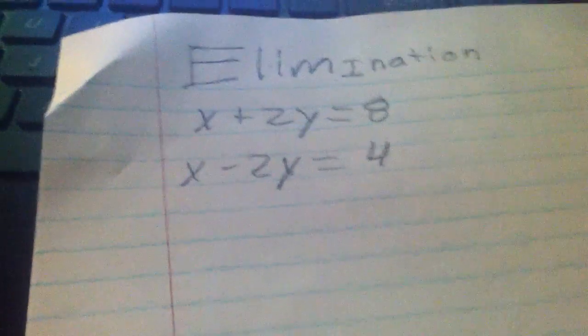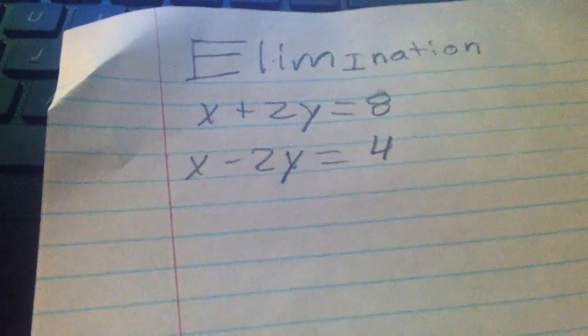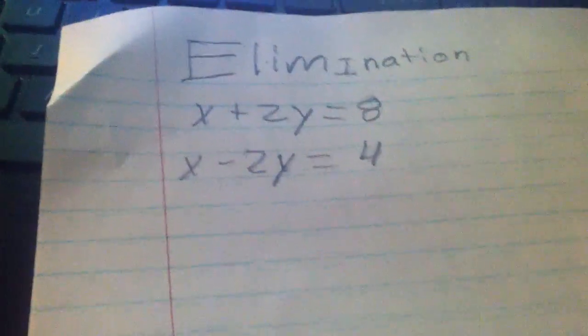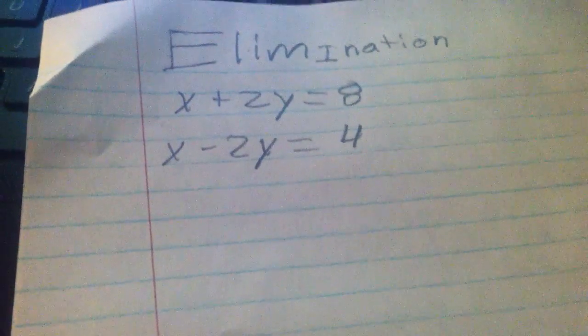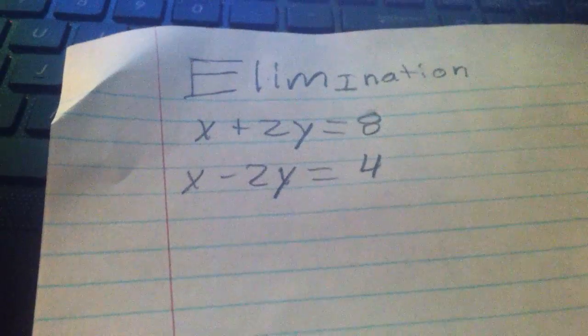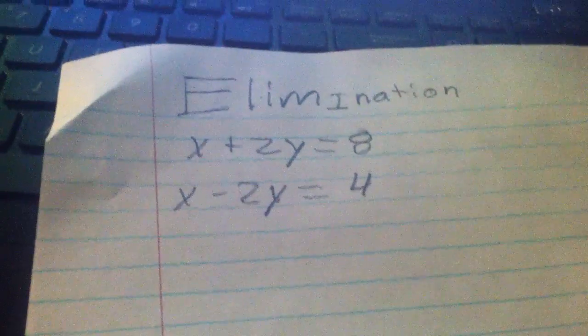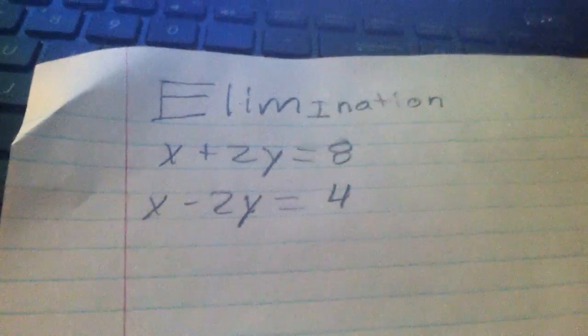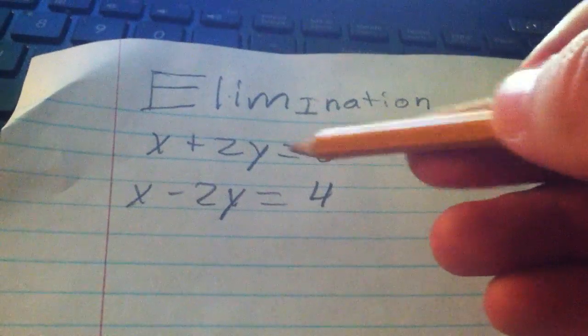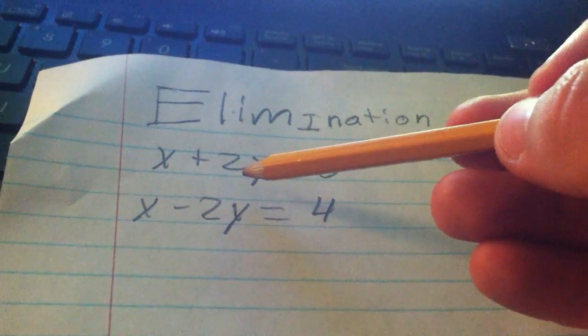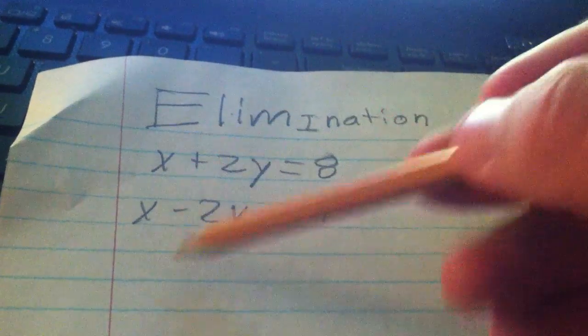This is the easiest part of solving systems of equations, the elimination method. The only other method that could possibly beat this is if you have a graphing calculator, where all you have to do is just type in your equations and it'll do the rest. But you're simply taking both equations and trying to eliminate a variable by adding straight down.